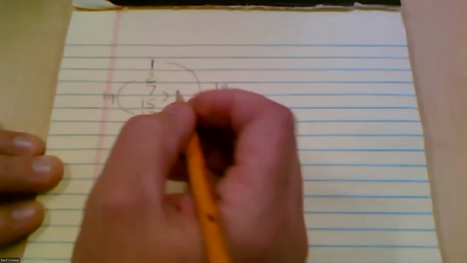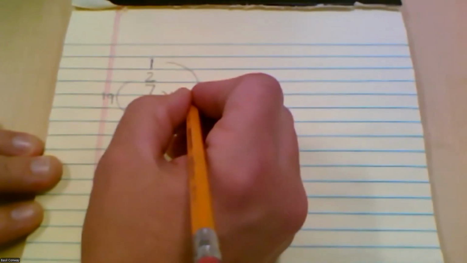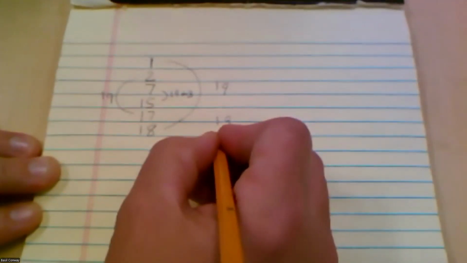Well, if you notice the 1 and the 18, they pair off and make 19. 2 and 17, they pair off and make 19. And 7 and 15, they pair off and make 22. So that's 3 19s, and then add a 3 to it.